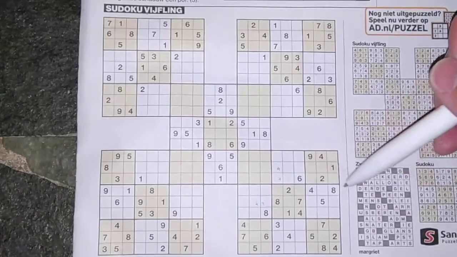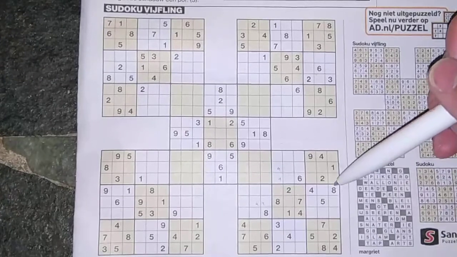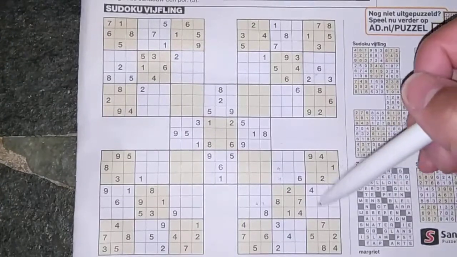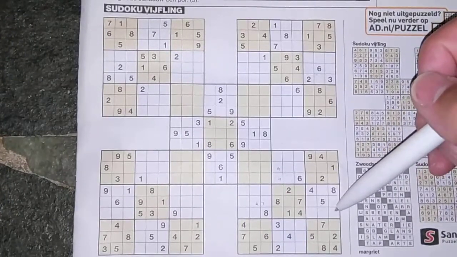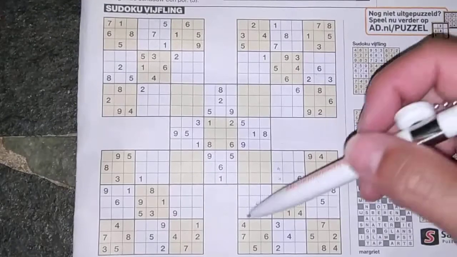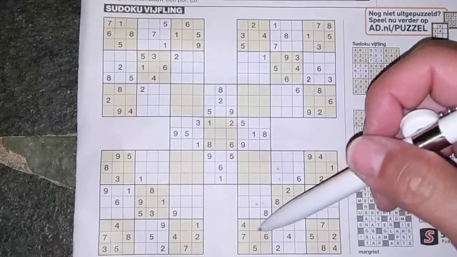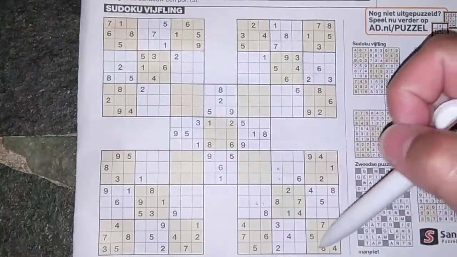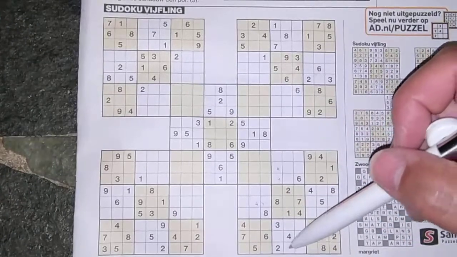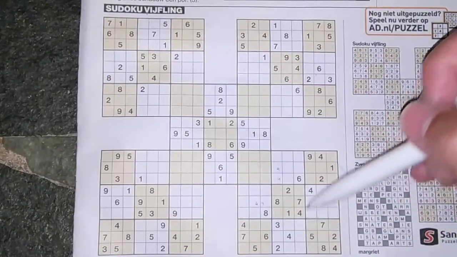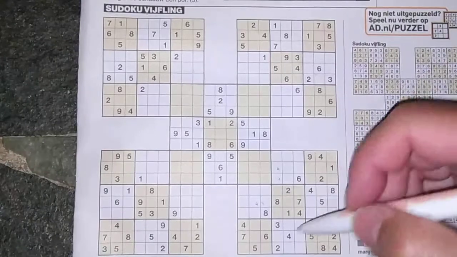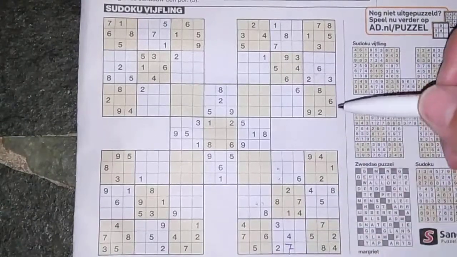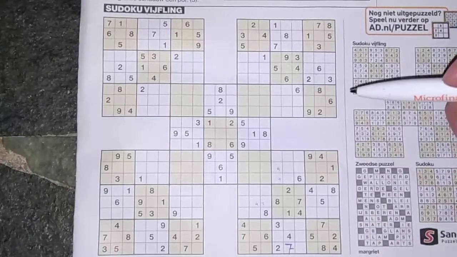Alright, we have the 8 here. Let me see. 2, 7, 7. Here, 7. Yeah, 7 in this row, 7 in the row below. So in the last row, the only 2 places for the 7 are here or there. But I see here 7, no 7 there. 7 should be here. Alright.